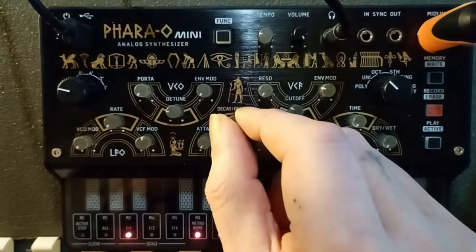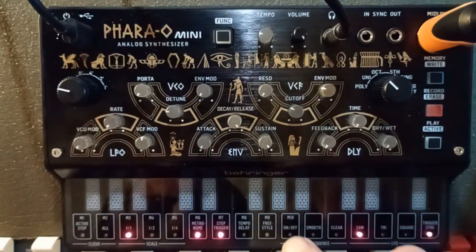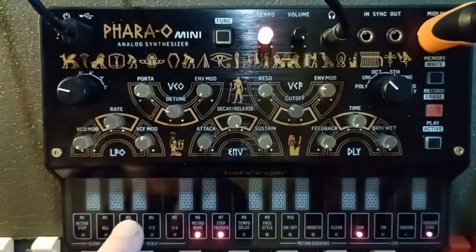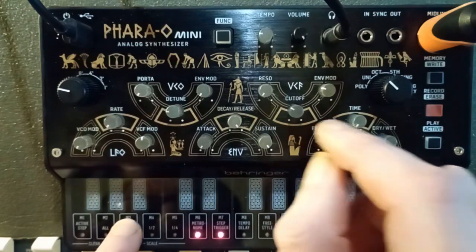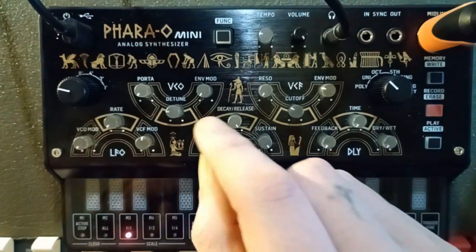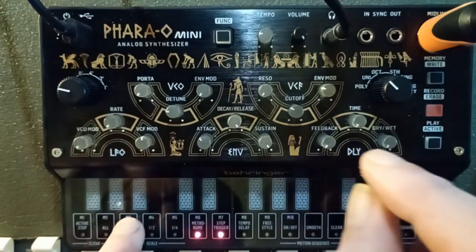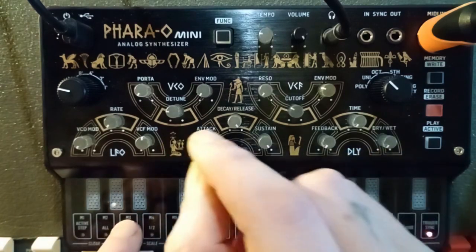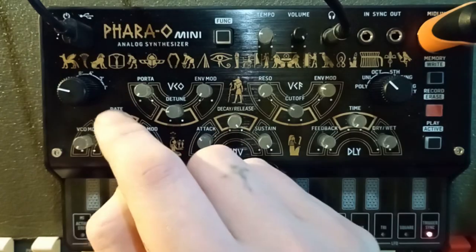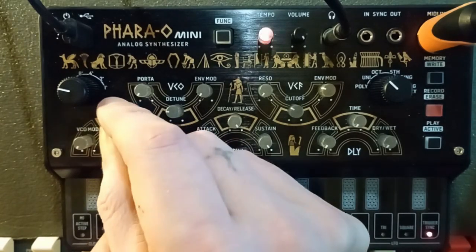Let's make it super long. Let's give it a fade in. And let's give it a pulse. So we're going to use the rate of the LFO.